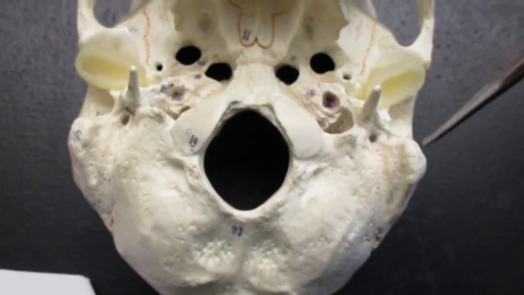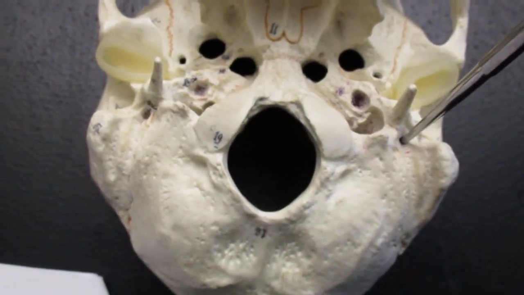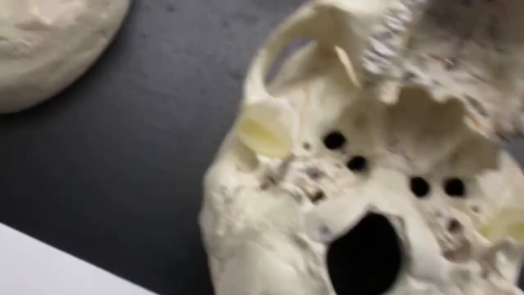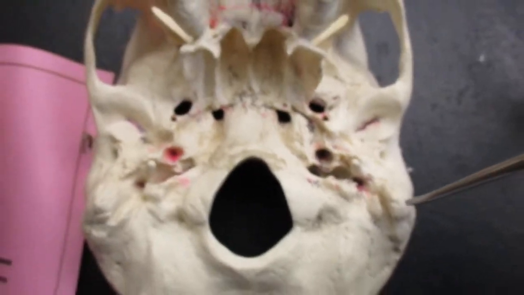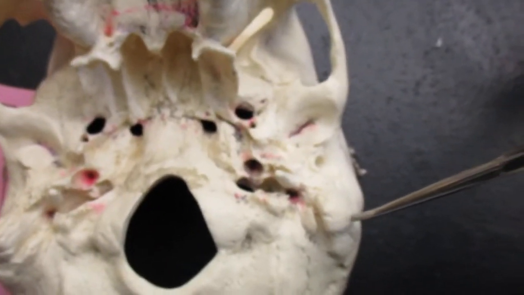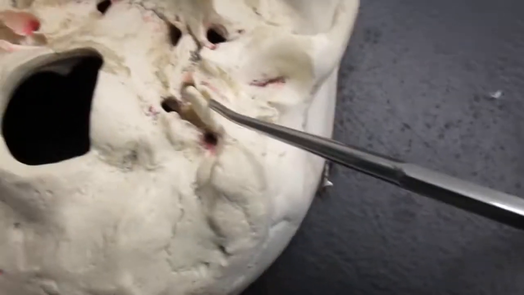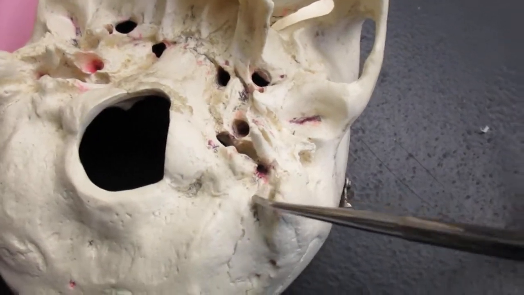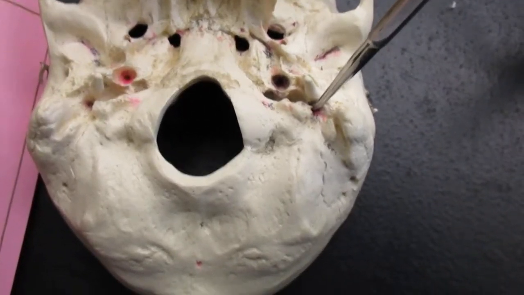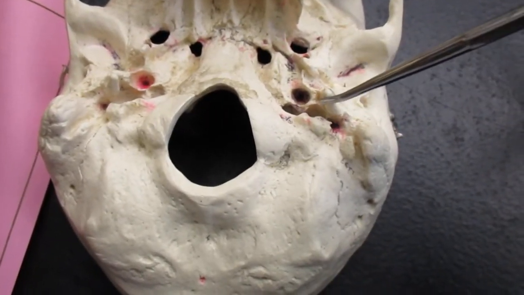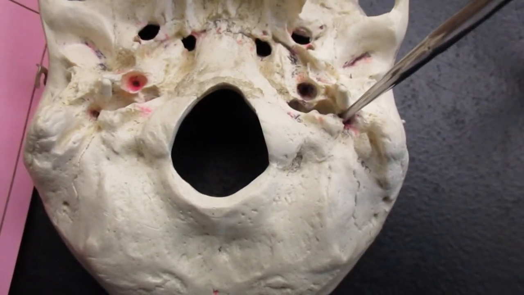Stylomastoid foramen. So mastoid process, stylomastoid foramen, and styloid process. Let me show you that on this skull here. So again, we have the mastoid process right here. This right here is your styloid process right here. And this right here, in between the mastoid process and your styloid process right here, that's your stylomastoid foramen. Okay.